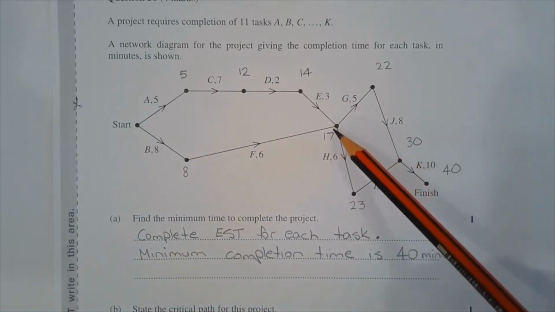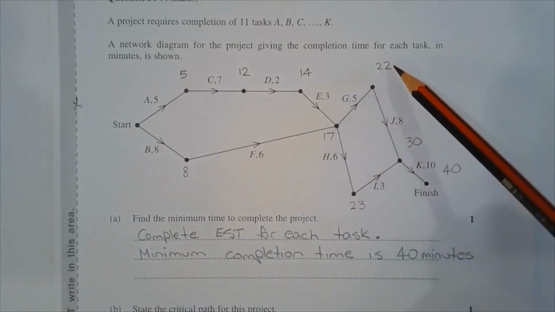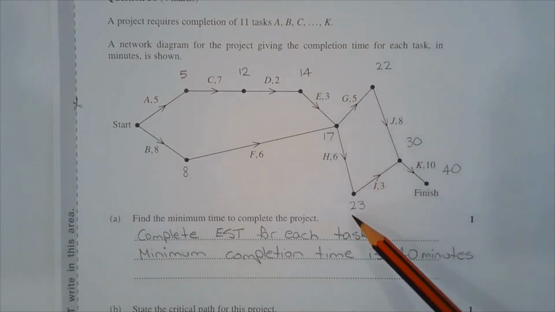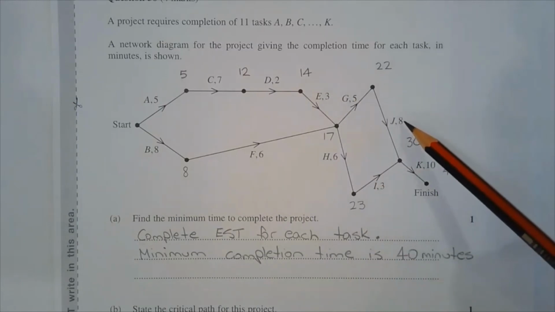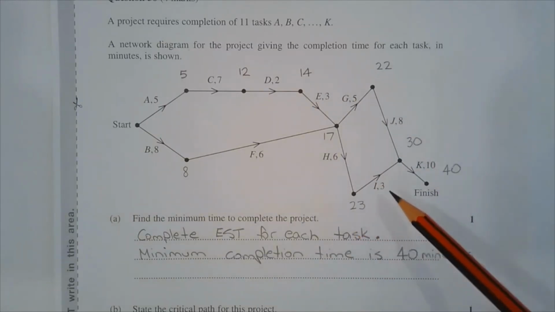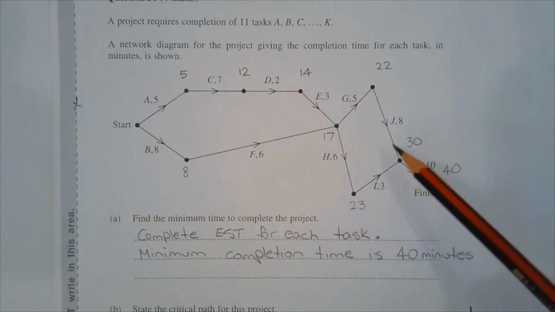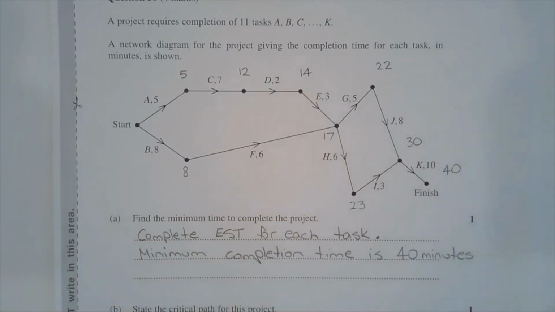Now from this point, 17 plus 5 is 22. 17 plus 6 is 23. Again, there are two ways to get to this vertex, either 22 plus 8, which is 30, or 23 plus 3, which is 26. We write the higher of the two numbers, which is 30. 30 plus 10 is equal to 40, and we're at the finish. So the minimum completion time is 40 minutes.